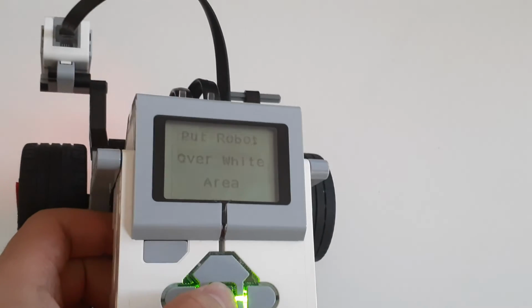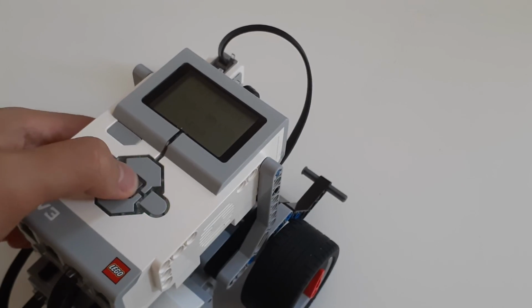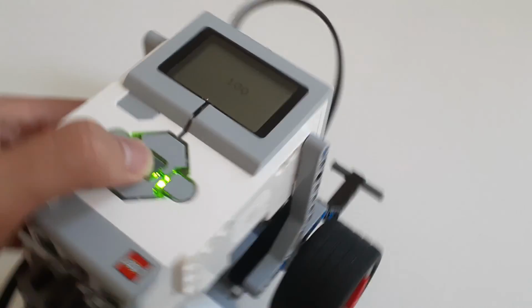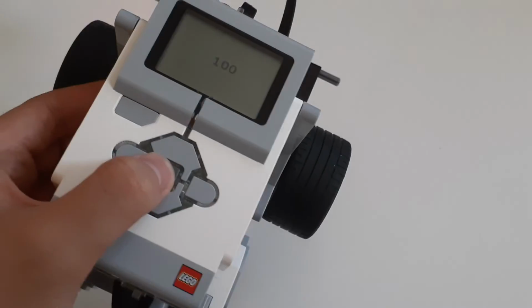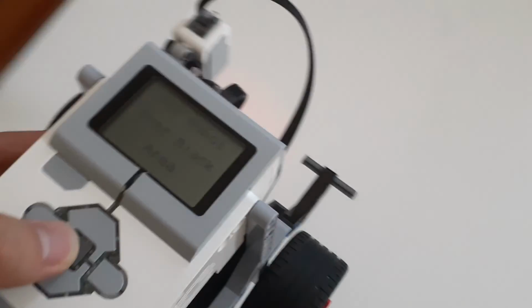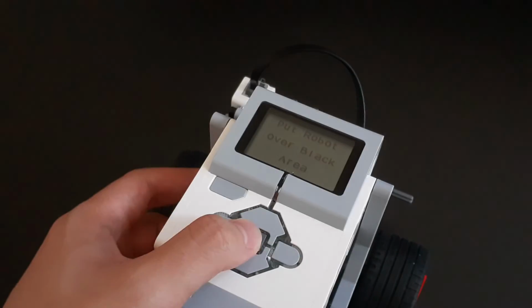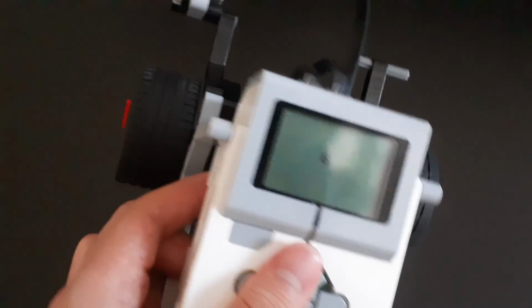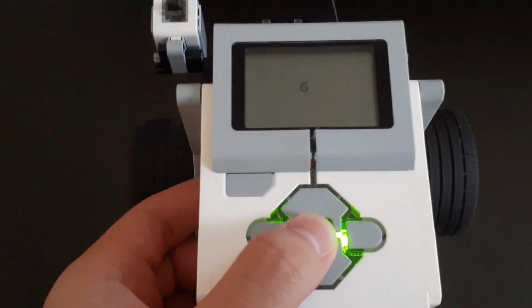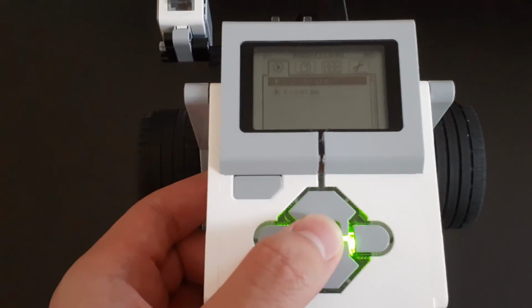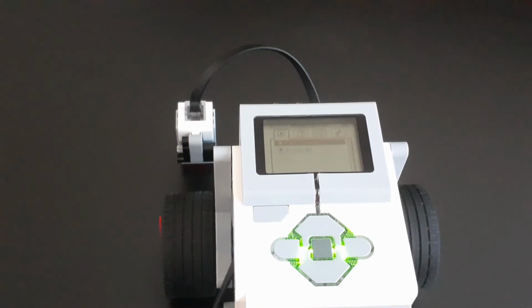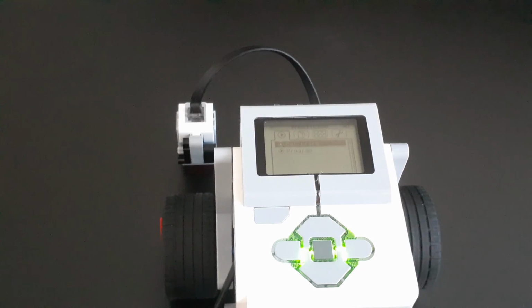Now we're running the program. Put the robot over white area. We're going to get a value of 100 just like we used to. Confirm it just by pressing the center button. Put the robot over black area, and I'm going to do that right here. And we're going to get a reading of 6, which is actually perfectly reasonable for a black value. This means that it works properly, and confirm it one last time in order to finish the program and save the values for real. So now you have the whole Calibrate set up to your wishes.